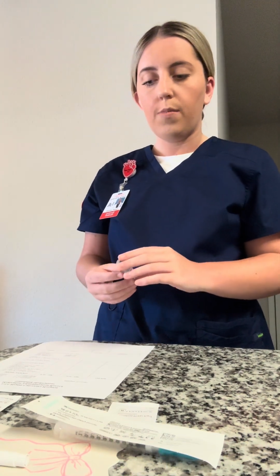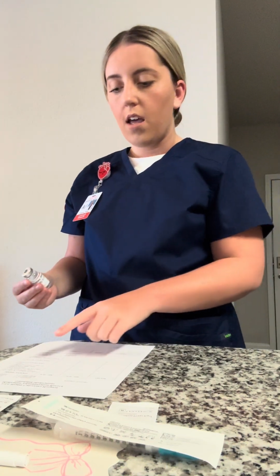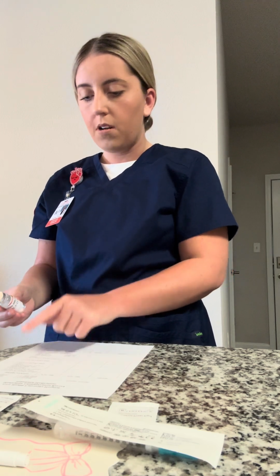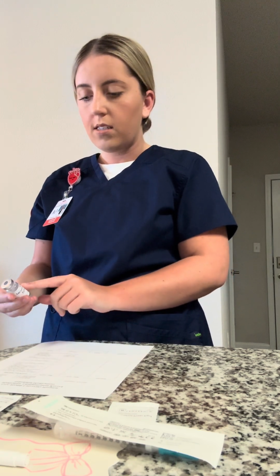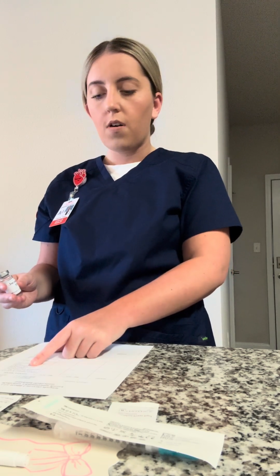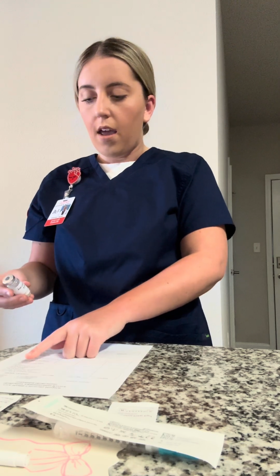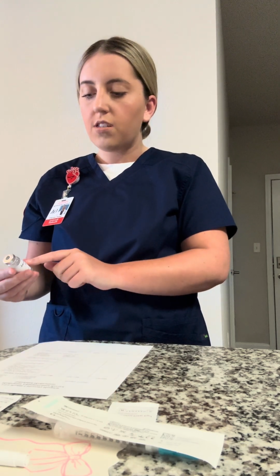So I'm going to do my second check of accuracy and check the medication to the MAR. Heparin says 10,000 units per milliliter, and we need 5,000 units. So I'm going to be injecting half a milliliter, and the expiration date is 12/5/2025, so it's not expired, so we're good. And I will also be using my TB syringe today.